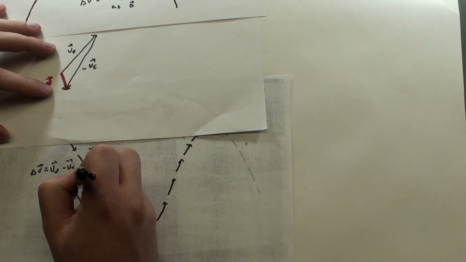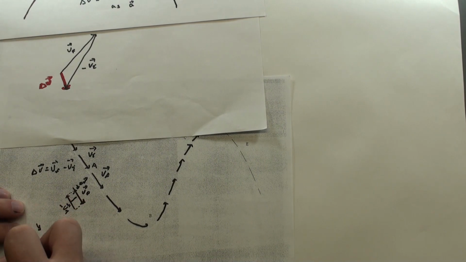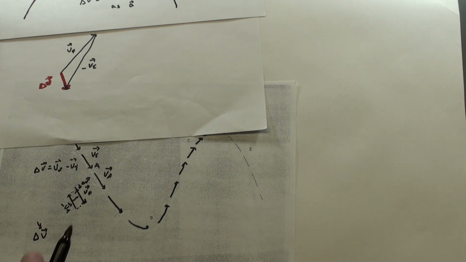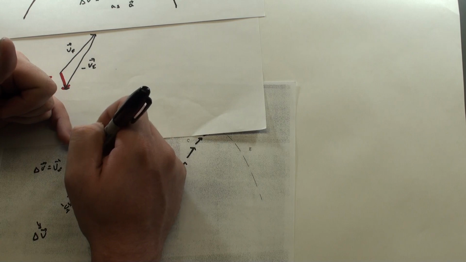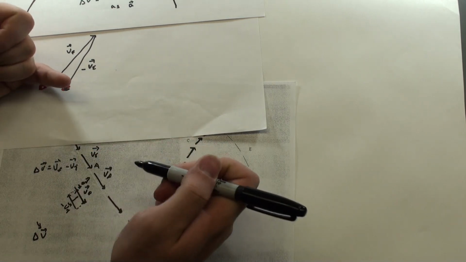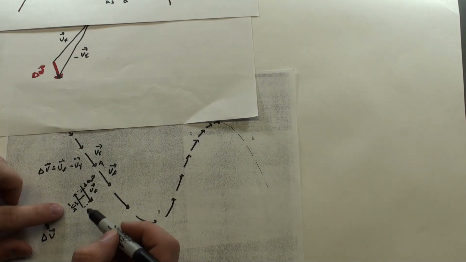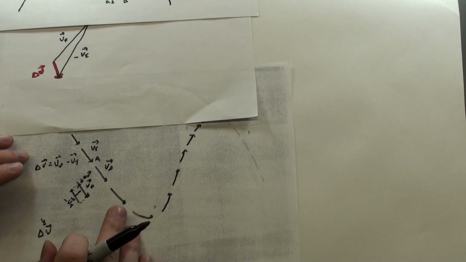So delta V is kind of tiny. Delta V right here is just this really small acceleration downwards. And that makes sense because we started from initial velocity and rolled downhill a little bit more. As you know, when you're rolling down a hill, you speed up. So it makes sense that we would have some small acceleration down the hill.